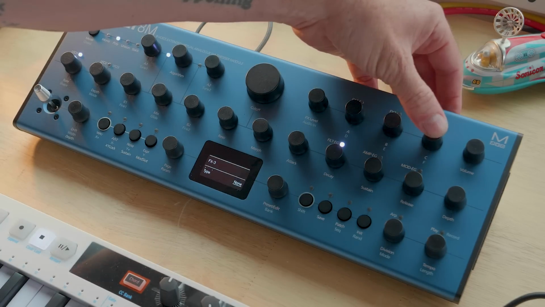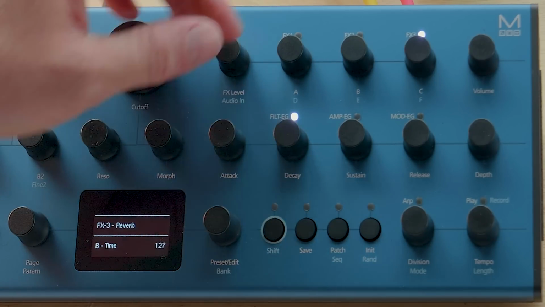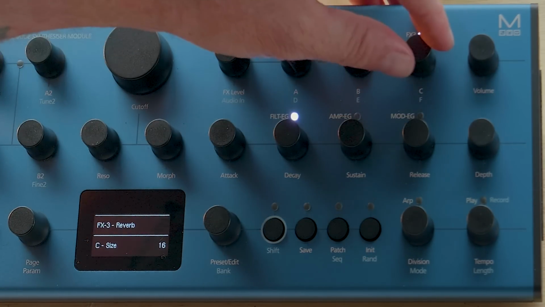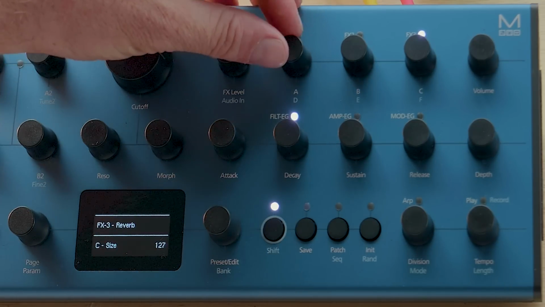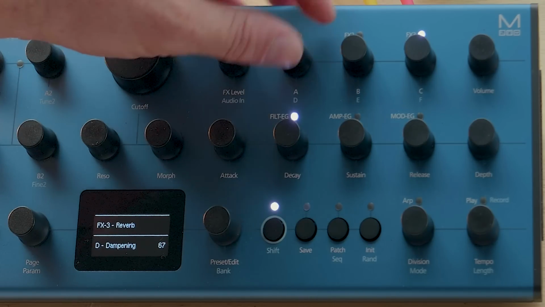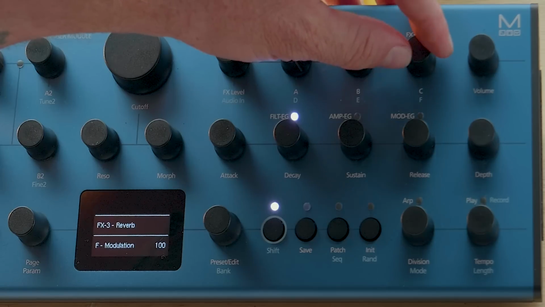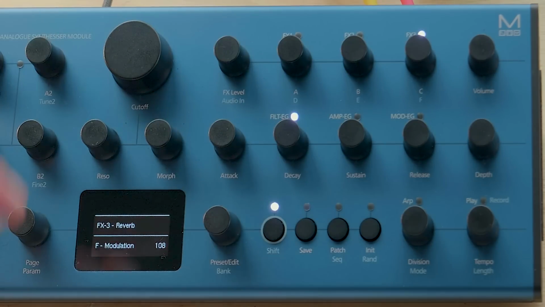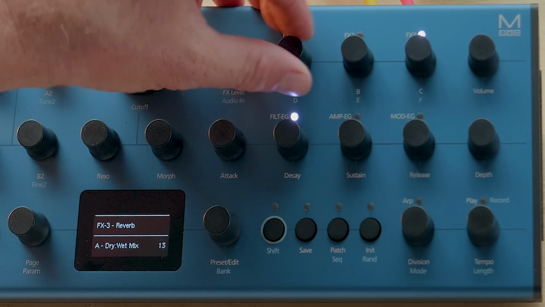Let's add a reverb to our thing here. Reverb, and let's listen to the reverb. Let's go to the second page of reverb stuff, and let's hear what we have to play with. We have dampening, pre-delay, and modulation to give us a little bit of echo, a little bit of flutter on our sound.